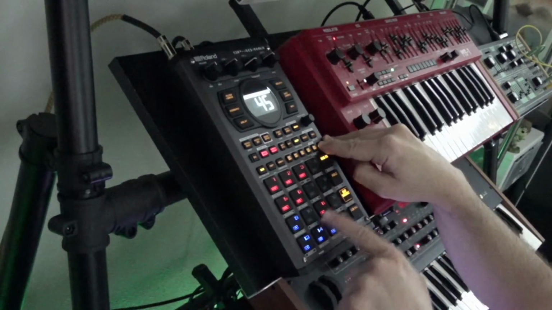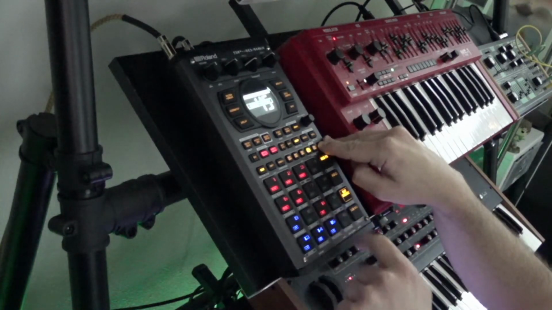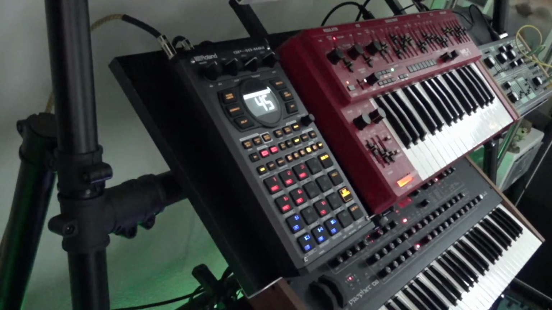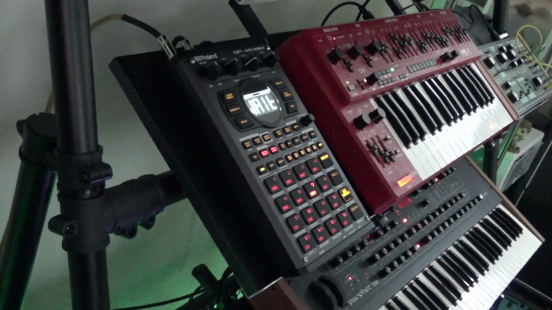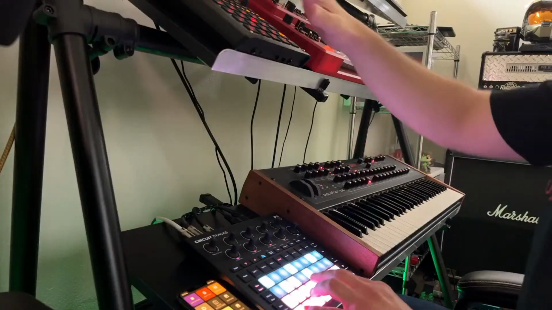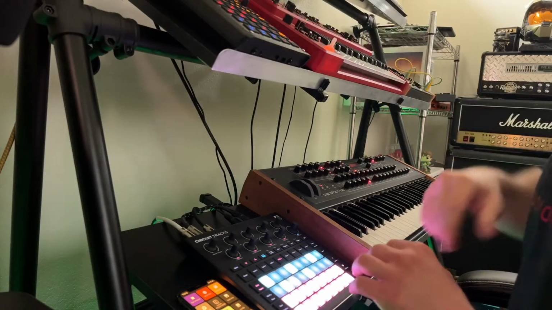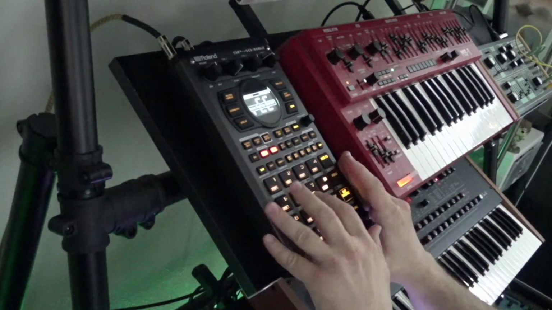So if you hit count in, you can change it from having one measure or two measures before it starts, to where it just waits till you get audio in. That's the best when you're sampling because you can just hold it. I'm gonna just hold this for a second. No, we'll leave it at that. All right, resample, we'll do it on 8.